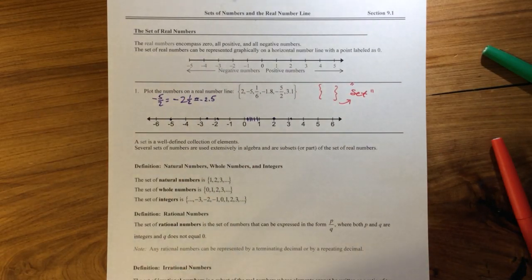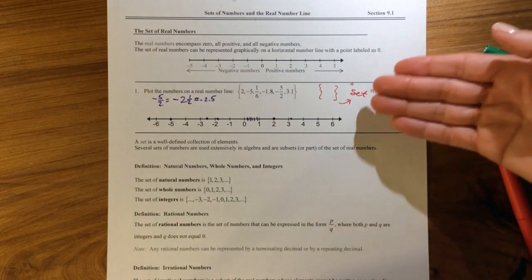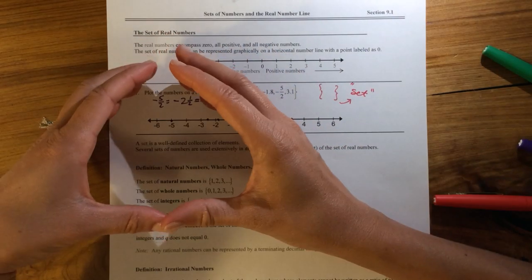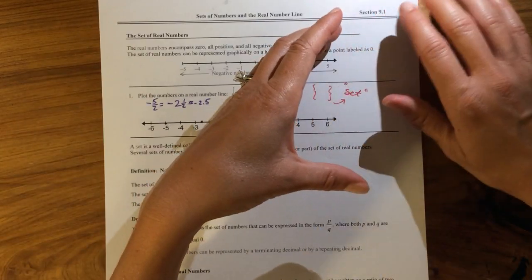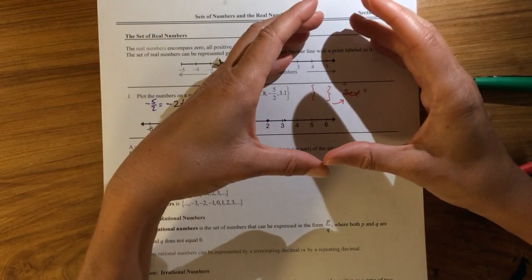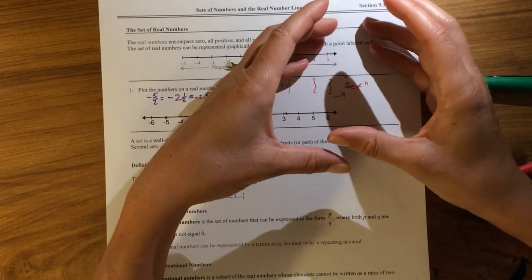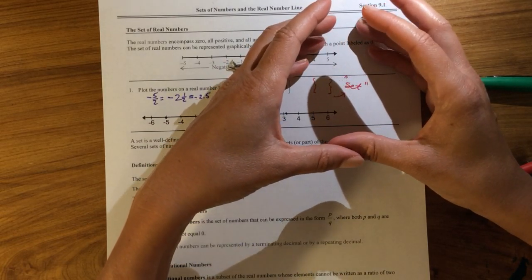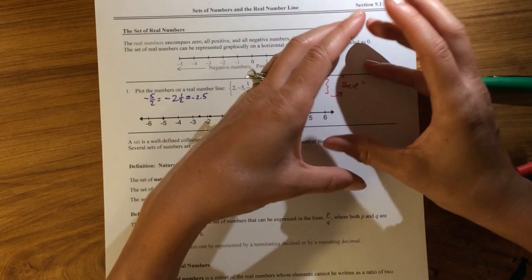A set is a well-defined collection of elements, right? Like I said up here. Several sets of numbers are used extensively in algebra and are subsets, or part, of the set of the real numbers. Before I get too into this, there's real numbers and then there are complex numbers, with the complex numbers also following with the imaginary numbers. We'll talk about that later on when we are in the college algebra section of things.